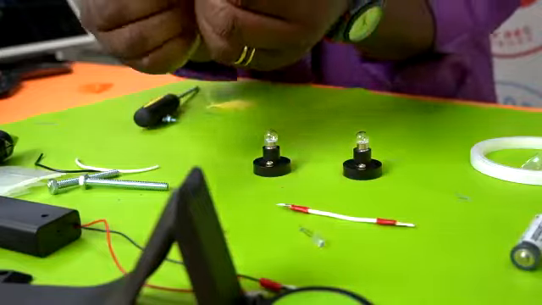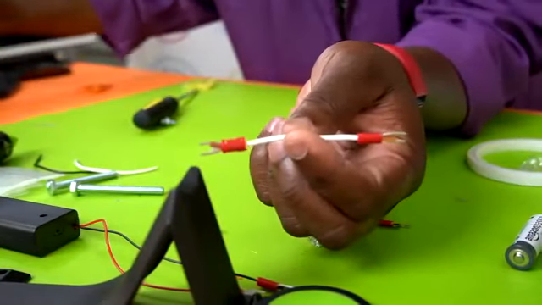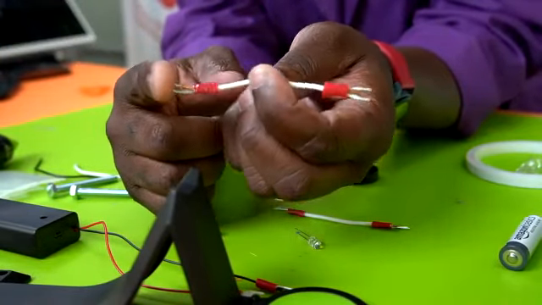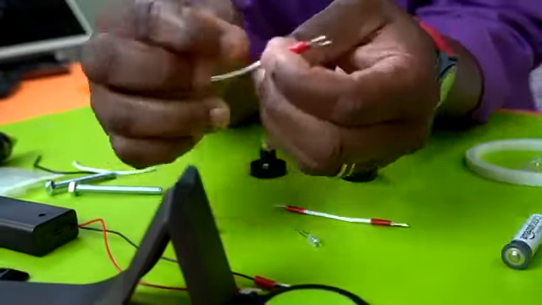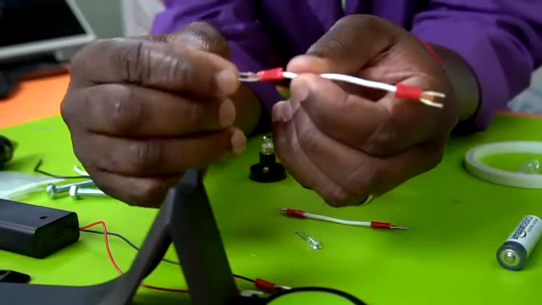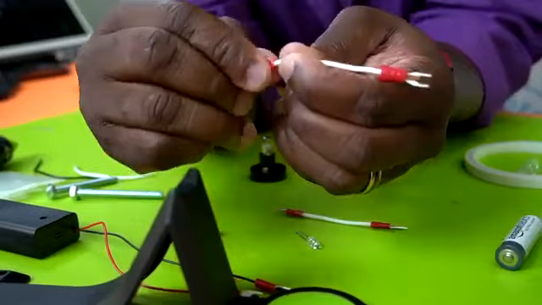So these connectors that I have here, I made them. Now you can make them as well at home. I just took some wires from Home Depot and found these little connectors here.